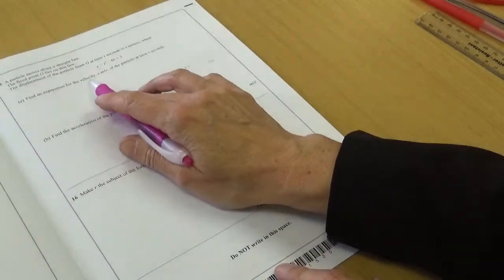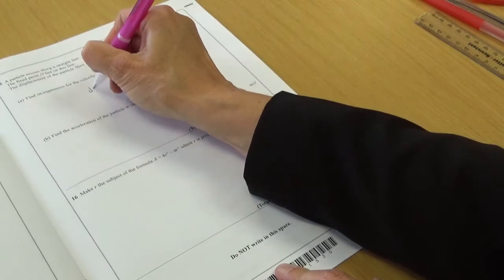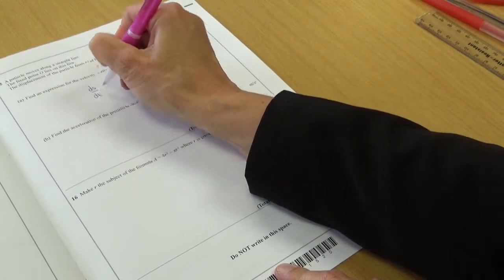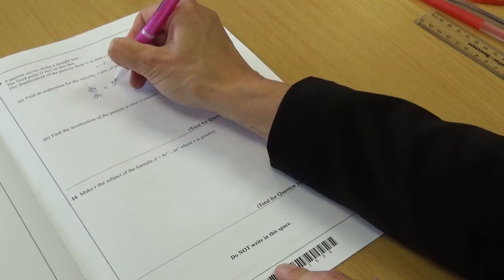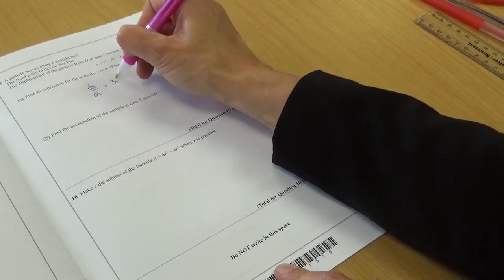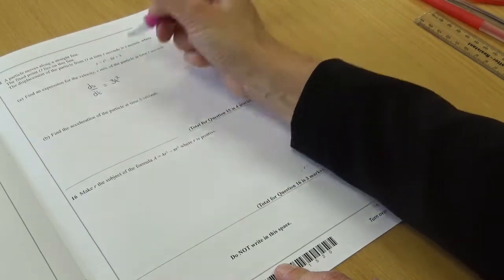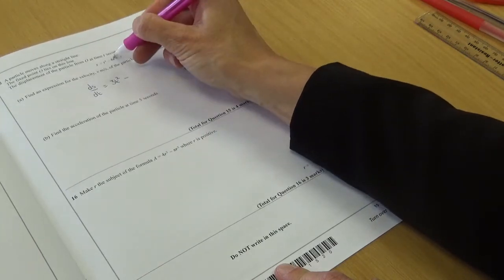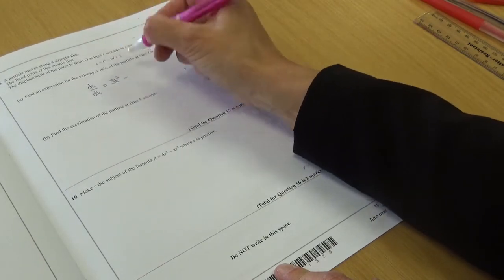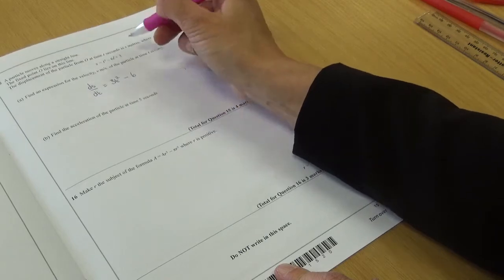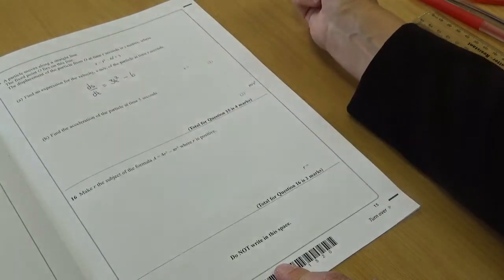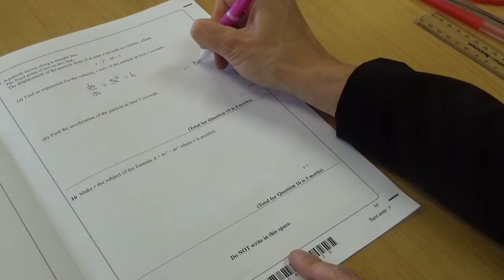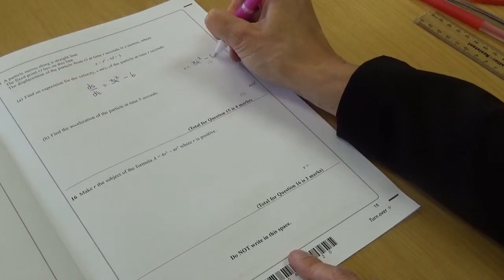To get velocity, we need to differentiate. So multiply by the old power, so 3, reduce the power by 1, 1 less than 3 is 2. Multiply by the old power, which is a hidden 1. 1 less than 1 is 0, so nothing there, and the 3 just disappears. So it's 3t squared, subtract 6.